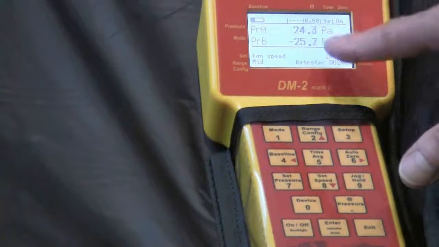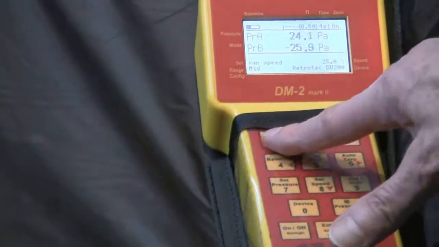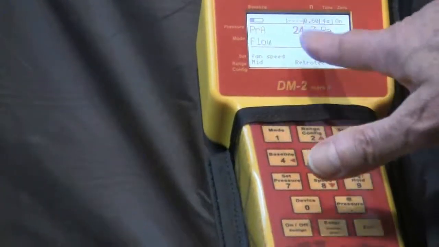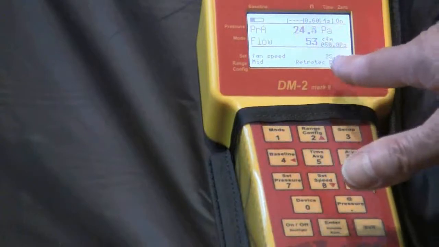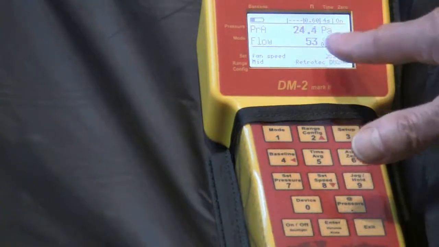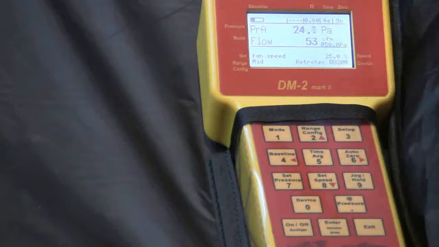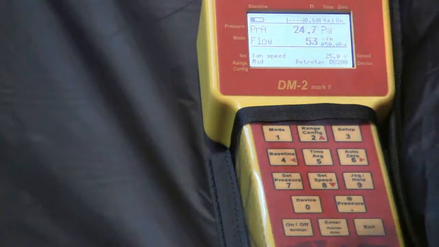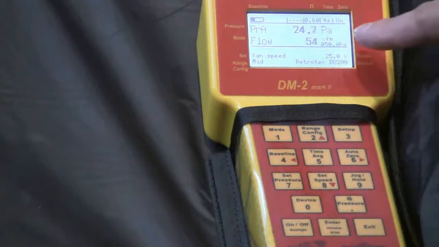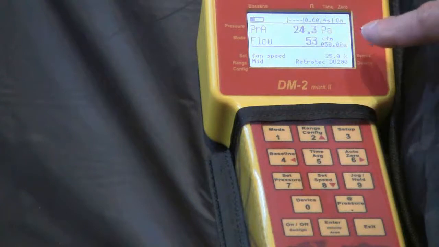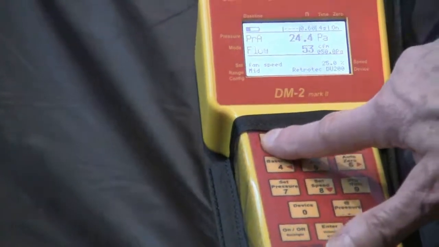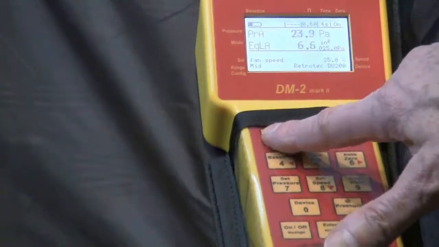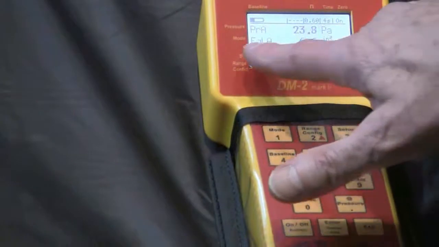Again, we've got pascals and pascals. We press mode. We've got pascals and CFM. Oh, now it's at 50 pascals. So notice before we had it at 25, now we have it at 50 pascals. So the at pressure, or the extrapolation pressure, or sometimes called the reference pressure, has changed because we've changed it in the menu. We press mode one more time. We go to square inches at 25 pascals.